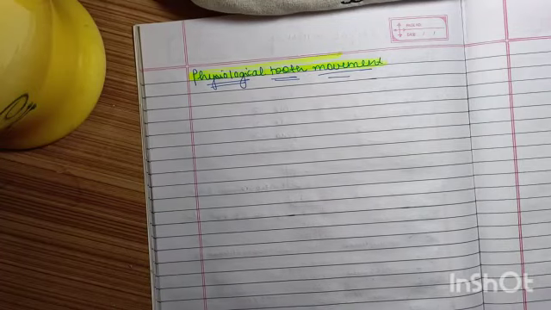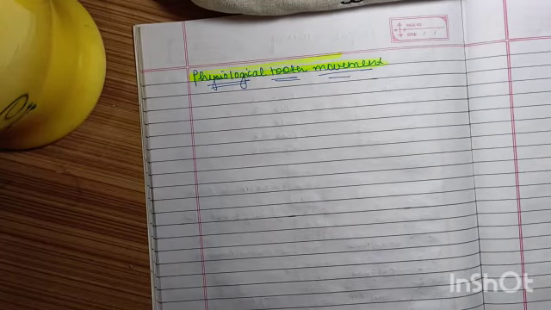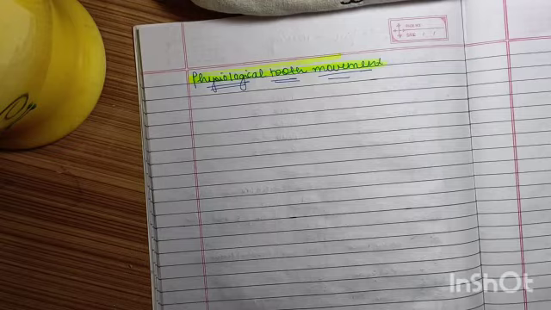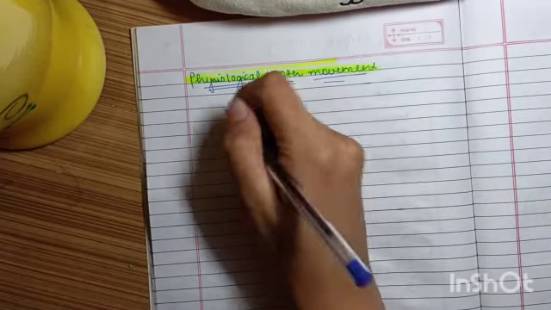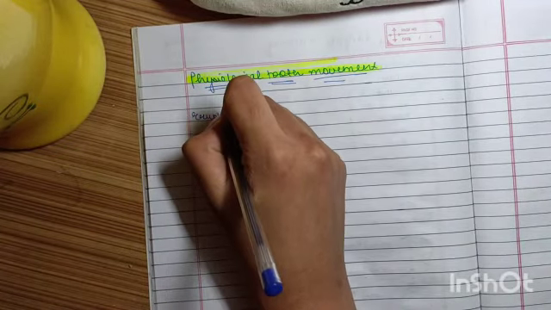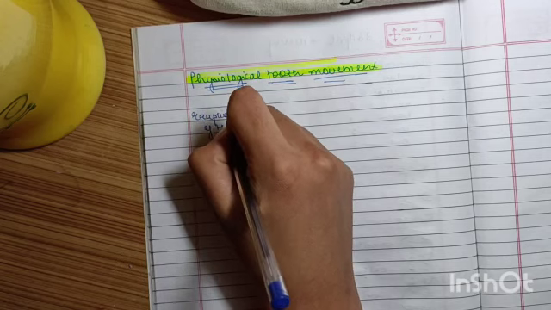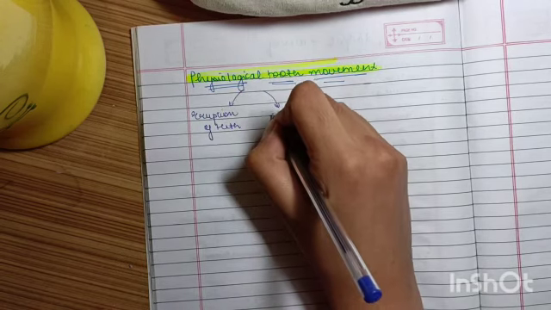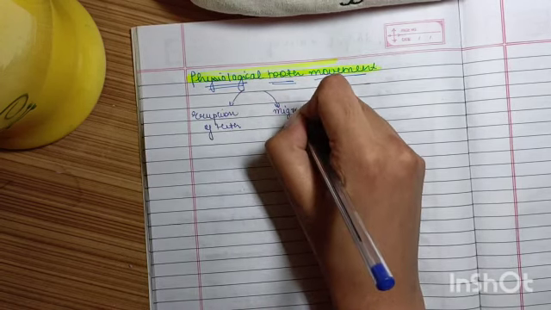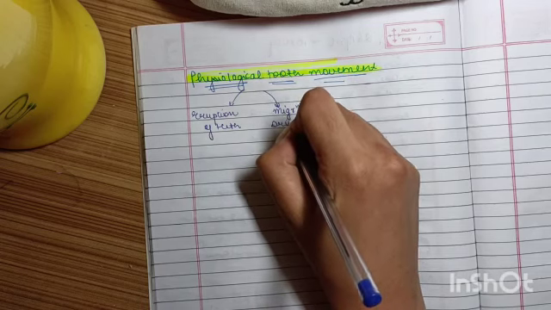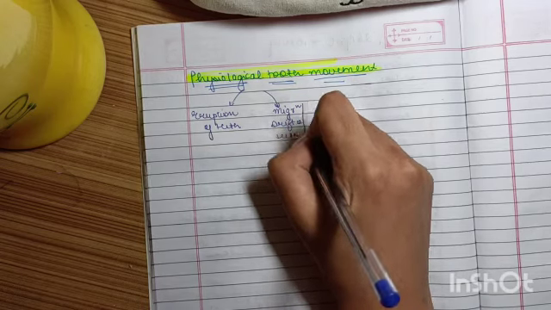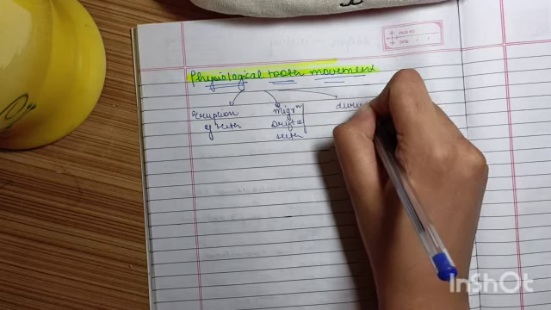In this video we'll talk about physiological tooth movement. There are basically three things in which physiological tooth movement occurs. The first one being the eruption of teeth. The second one being the migration or drift of teeth. And the third one being during mastication.